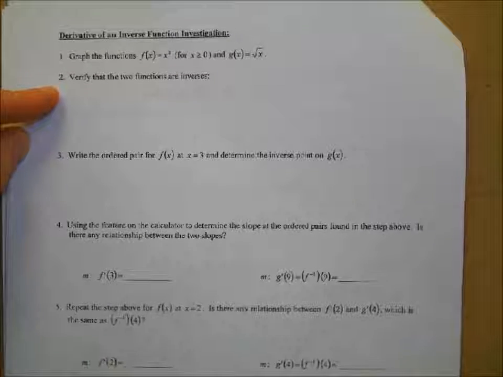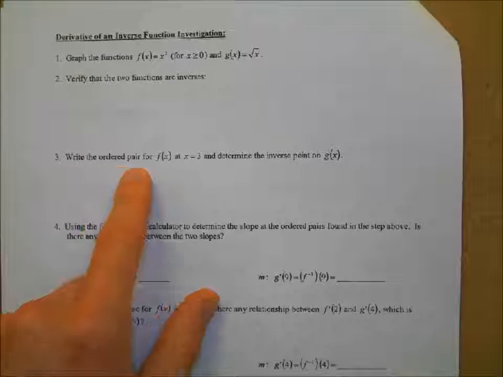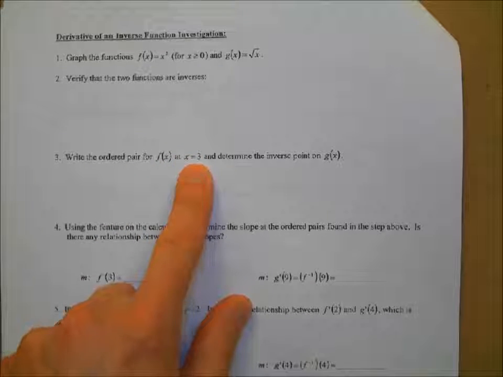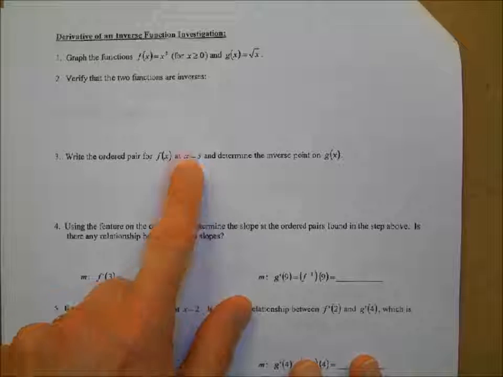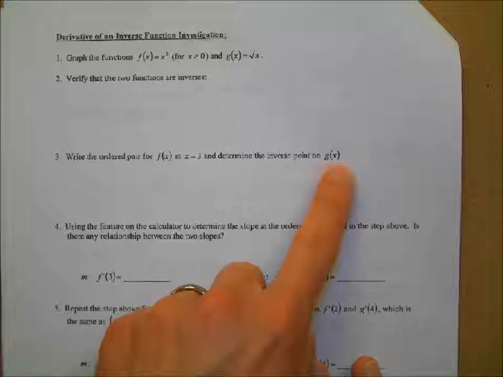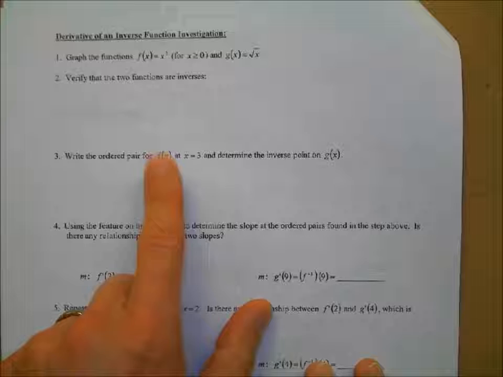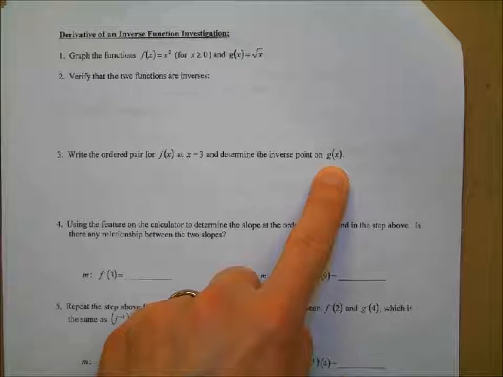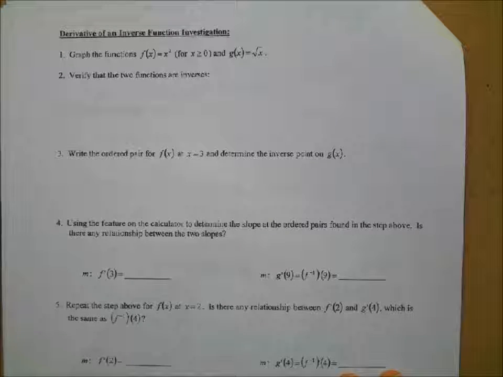Okay? Then I want you to write an ordered pair for the function f at x equals 3. In other words, I give you the x coordinate, come up with a matching y coordinate, and then determine that matching inverse point on g of x. So for example, you'll have 3 comma blank for f. What will be the matching inverse point, or the corresponding inverse point in g, if it's the inverse, right? And then you've got some work to do here.